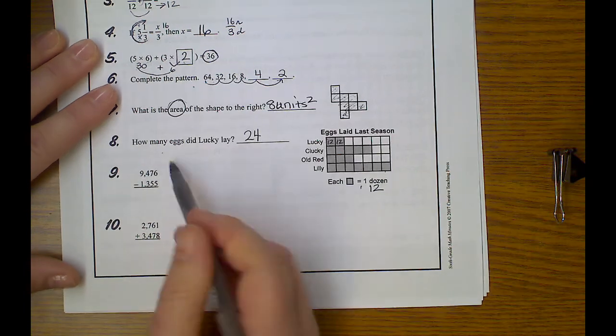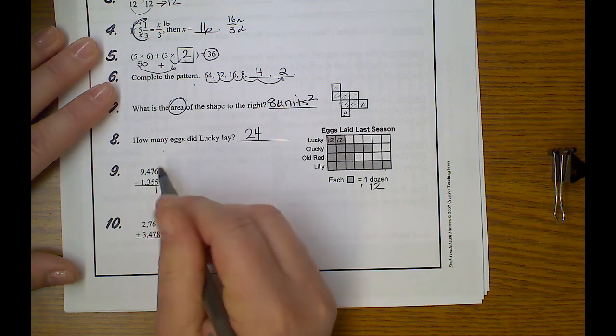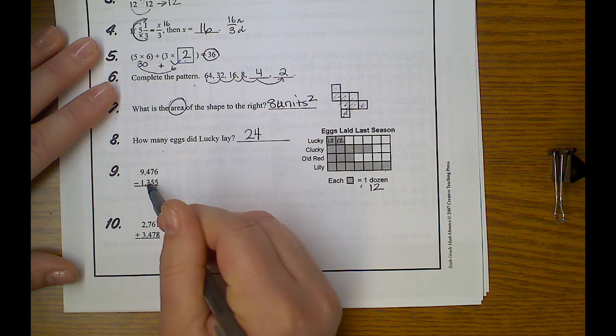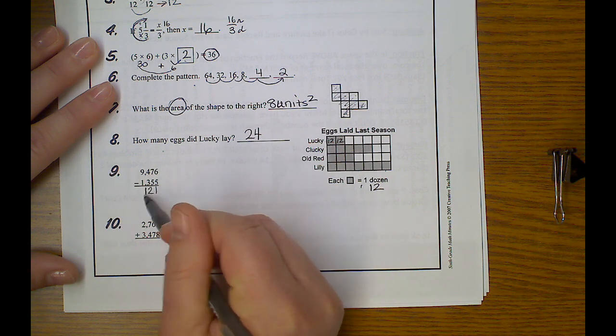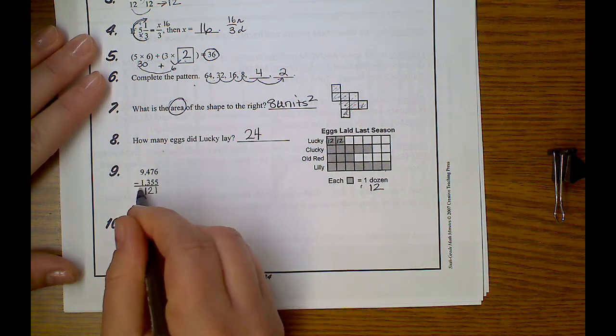All right, we're subtracting here. 6 take away 5 is 1. 70 take away 50 is 20. 400 take away 300 is 100. Put my comma there. And 9,000 take away 1,000 is 8,000.